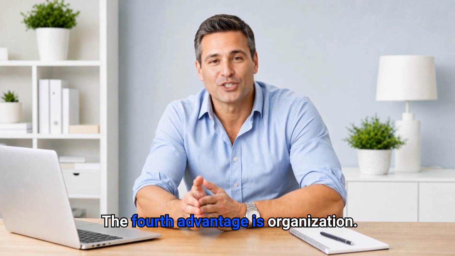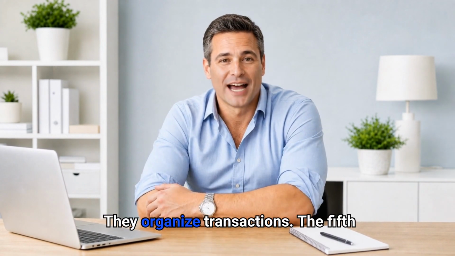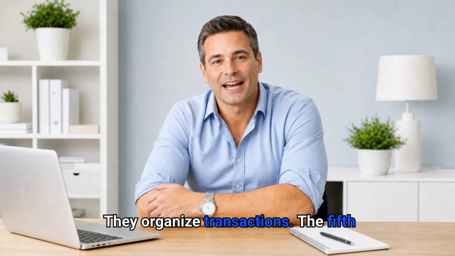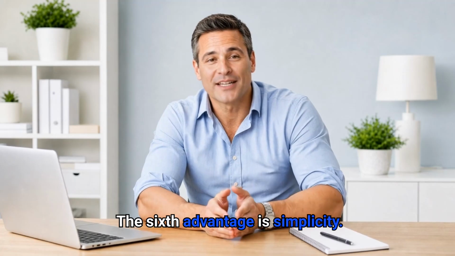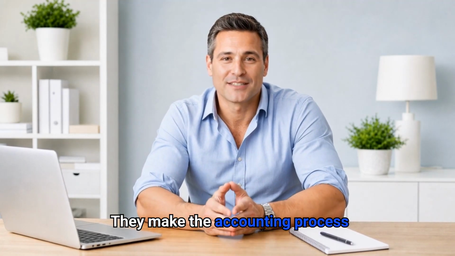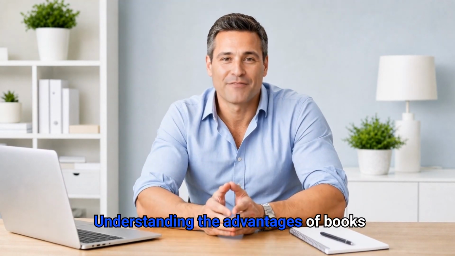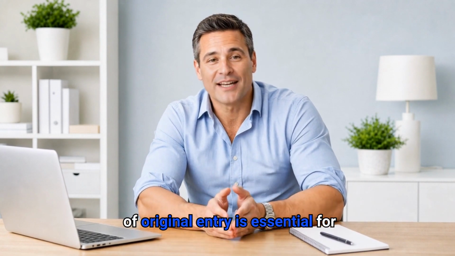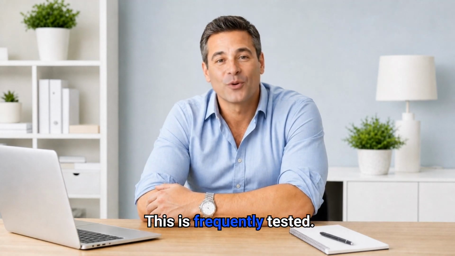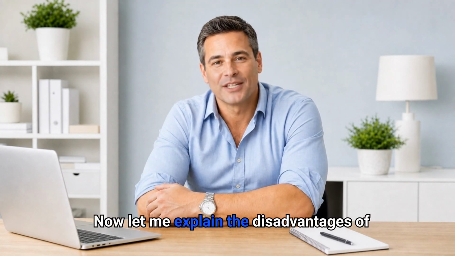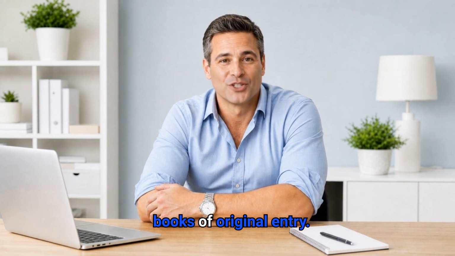The fourth advantage is organization. They organize transactions. The fifth advantage is information. They provide detailed information. The sixth advantage is simplicity. They make the accounting process simpler. Understanding the advantages of books of original entry is essential for understanding why they are used. This is frequently tested.